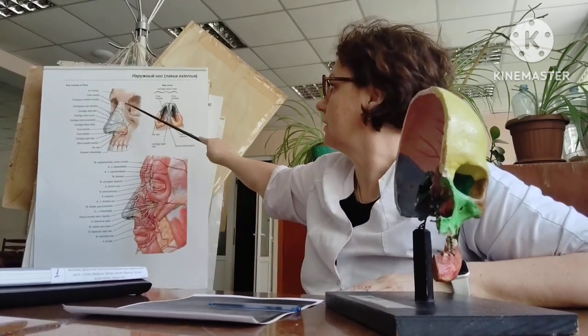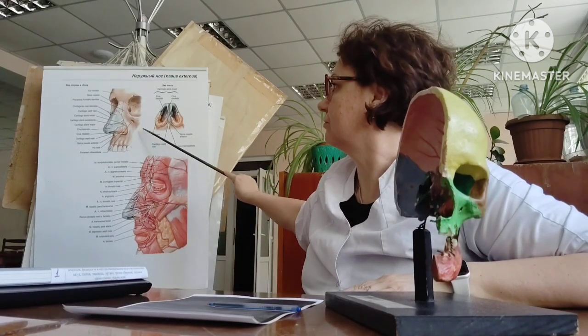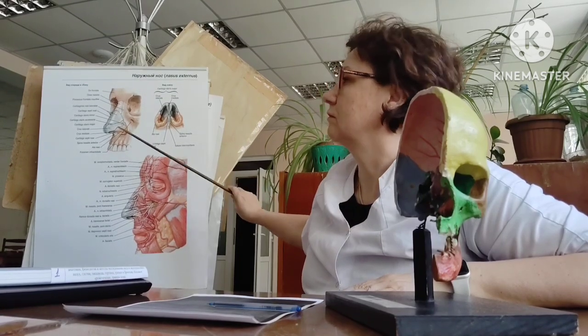Facial nerves supply this. Facial nerve. It has branches, maxillary branches.